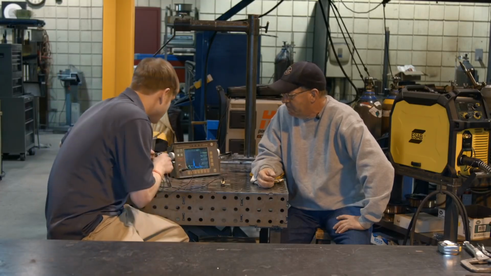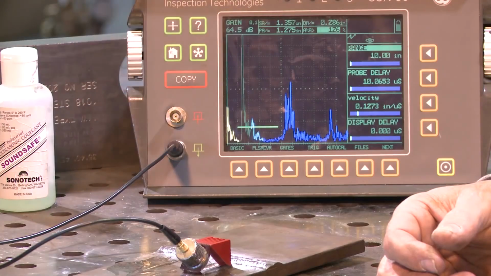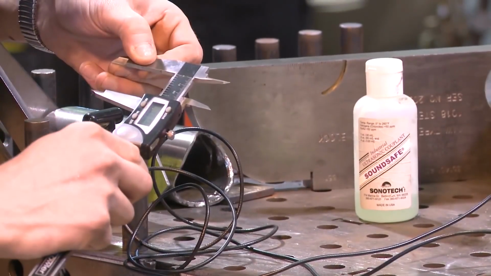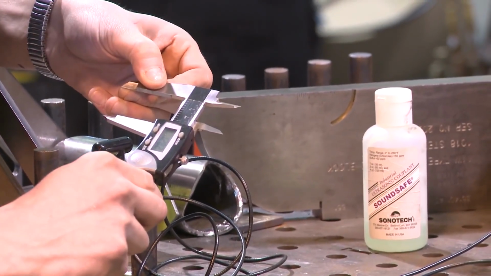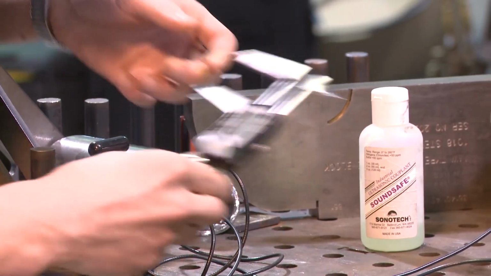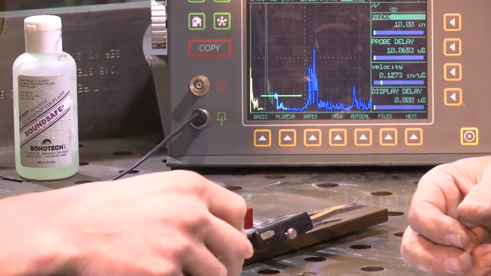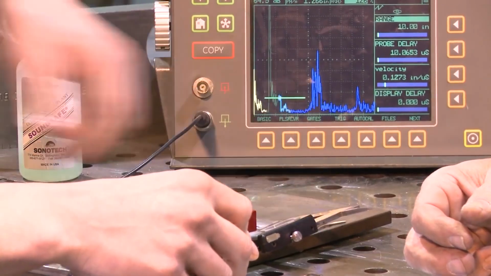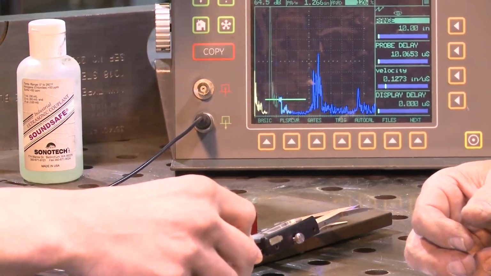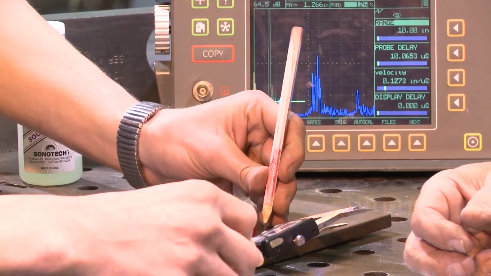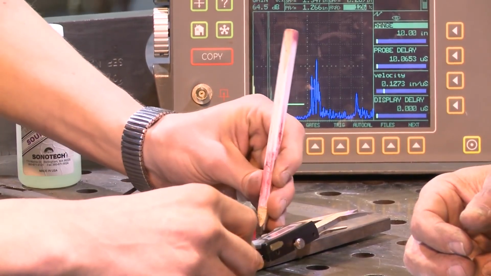So now it's saying 1.275. So I'm going to pull this out to 1.275, and I'm going to measure from that point out. Boom. And that's right there in the middle. Take a little pencil, mark that right there so the welder knows right where to go grind.